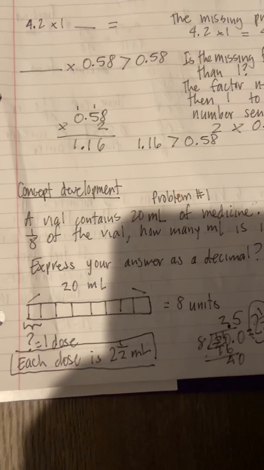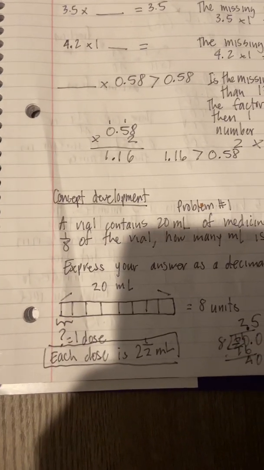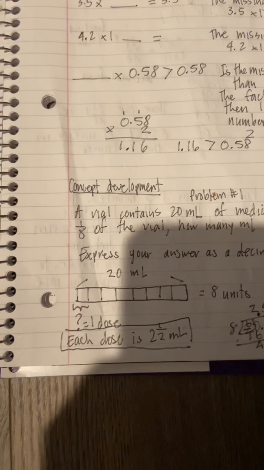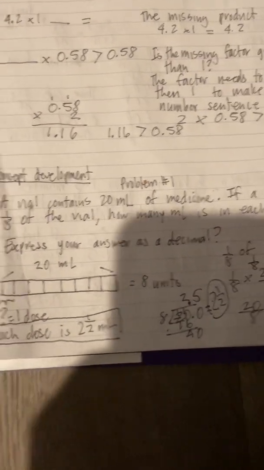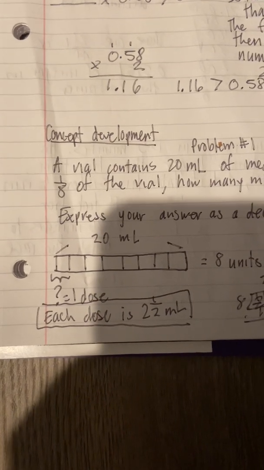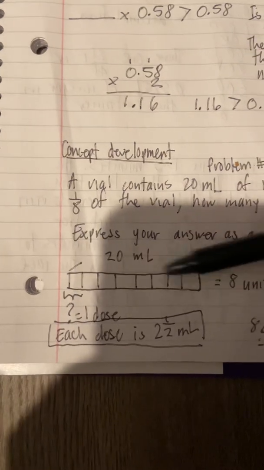Concept development. A vial contains 20 milliliters of medicine. If one dose is 1/8 of the vial, how many milliliters is in each dose? Express your answer as a decimal. So I did a tape diagram. The 20 milliliters, I cut it into 8 because it's 1/8 here. So we just want to know what one dose would be.